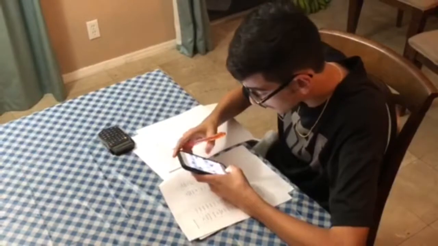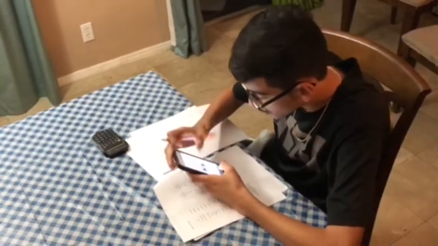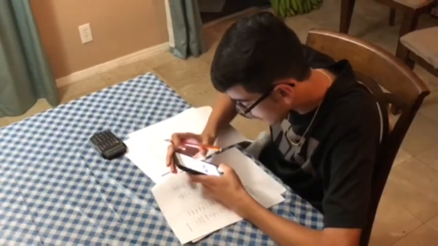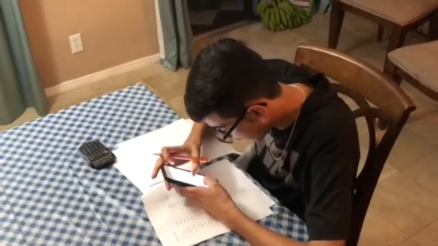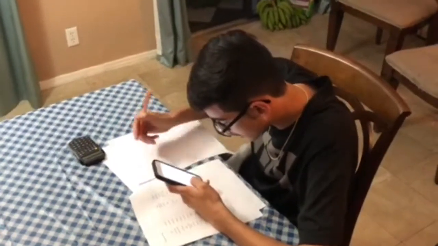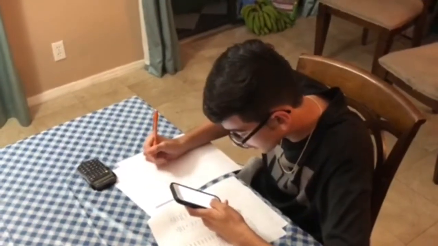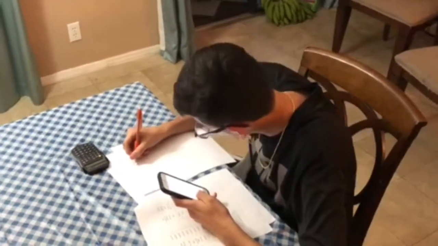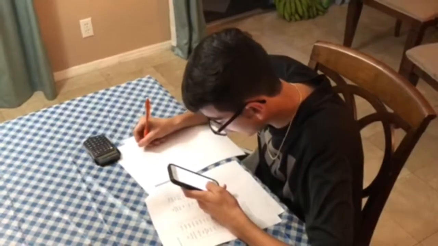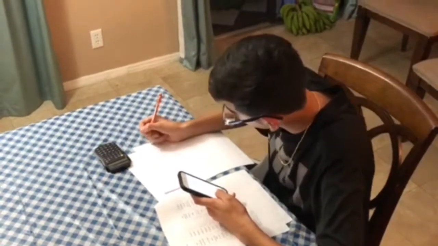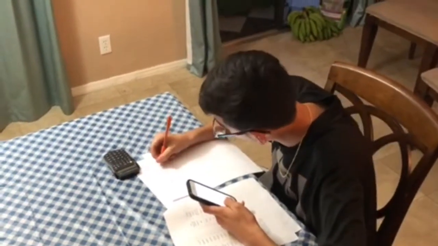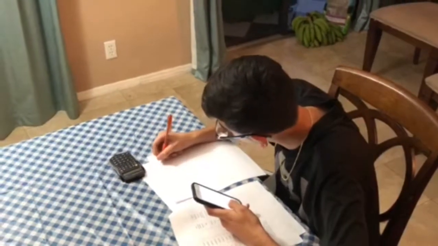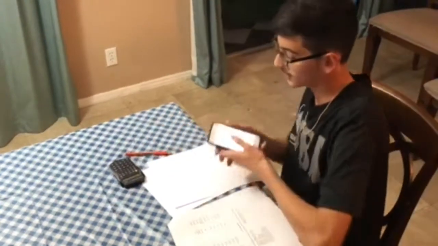Now that I have the grams, I must convert it to teaspoons, I believe. No, to cups, I'm sorry. So 198.73 grams is equal to 1 cup of sugar. Now I calculate.